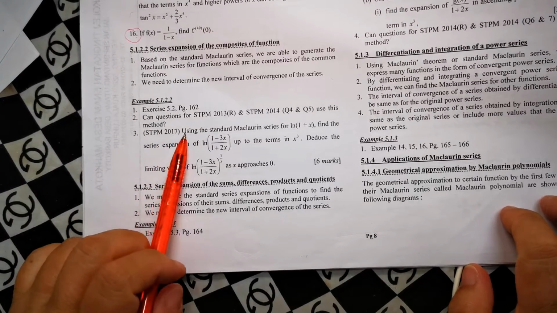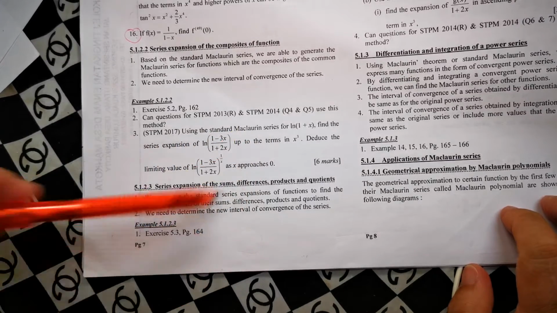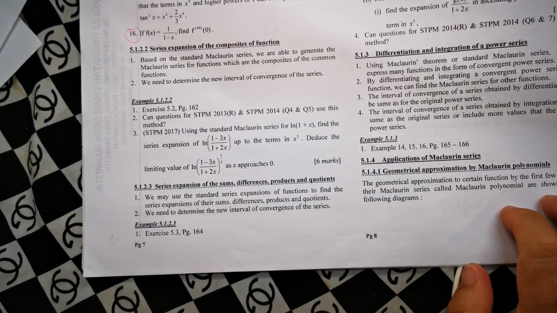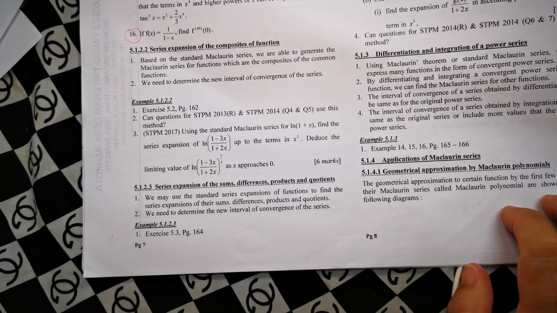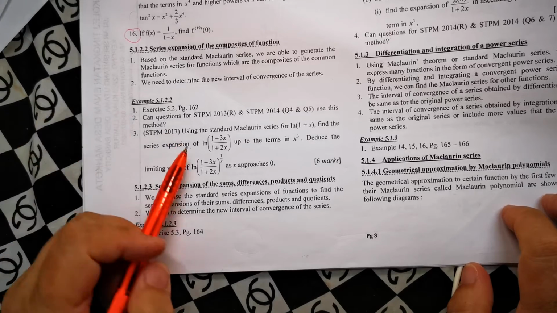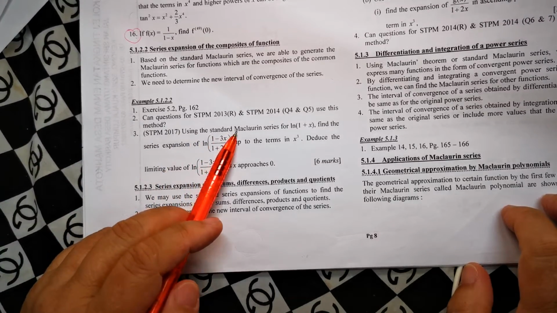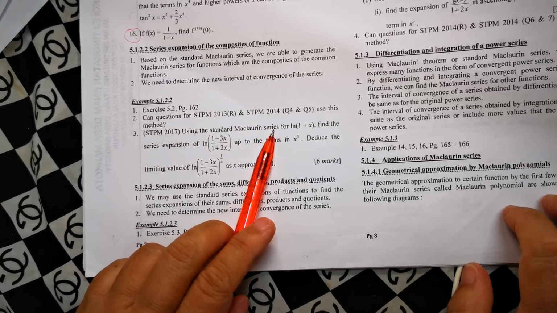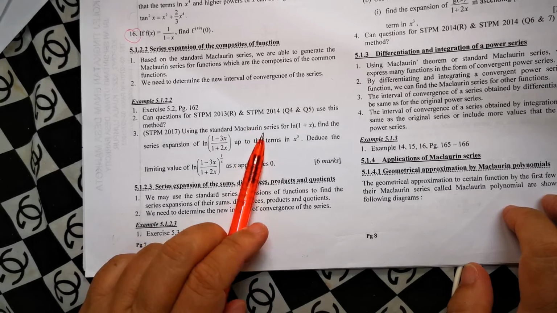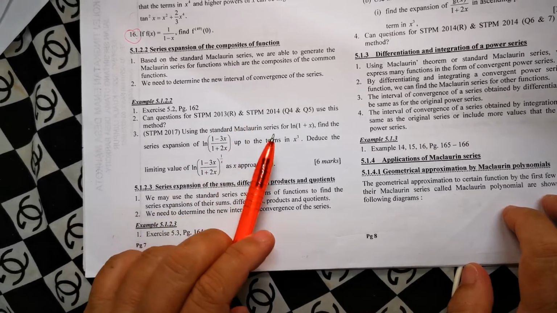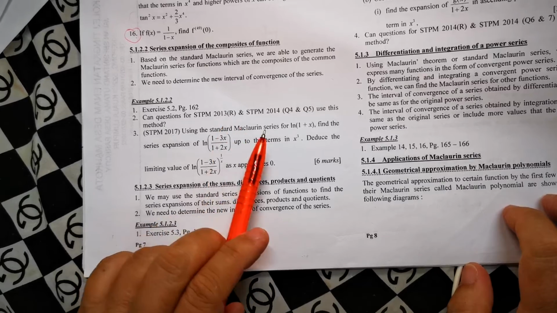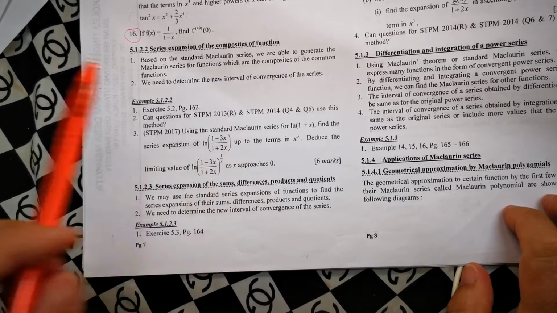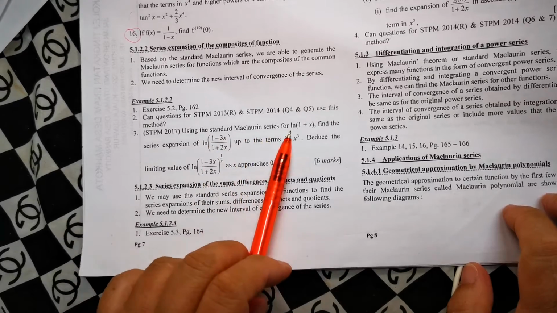All right. Using standard Maclaurin series. You see the sentence is also different, right? Just now, the 2013 repeat paper said use Maclaurin's theorem, so you had to use the theorem. But in this question, they say using the standard Maclaurin series. So it means you don't have to use the theorem. You don't have to calculate F0, F prime 0, F prime prime 0. You cannot use that one. If you use that one, it's the wrong method. So they want you to use the standard Maclaurin series.